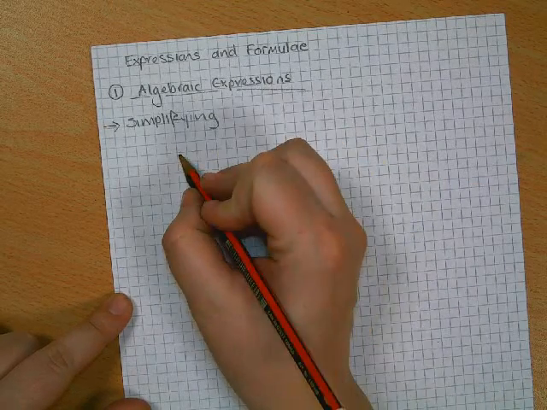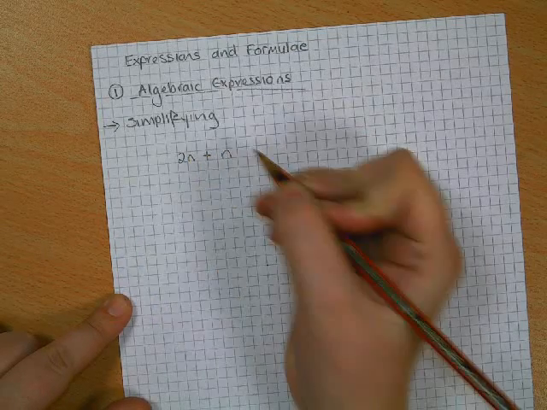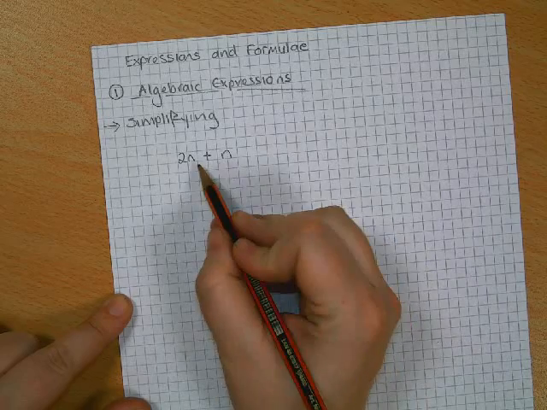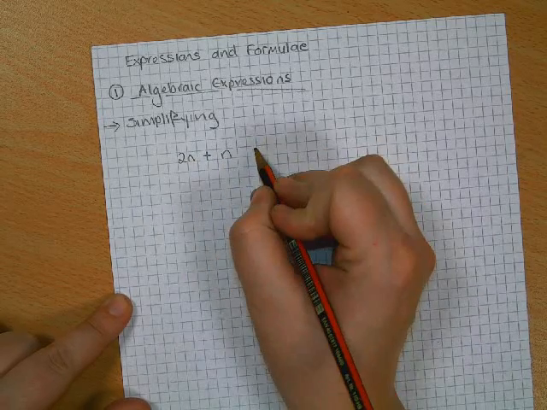So for example, 2n plus n, and if you had to simplify that, whenever we're adding, we're really just counting things up. So 2n plus another 1n simplified would give us 3n.